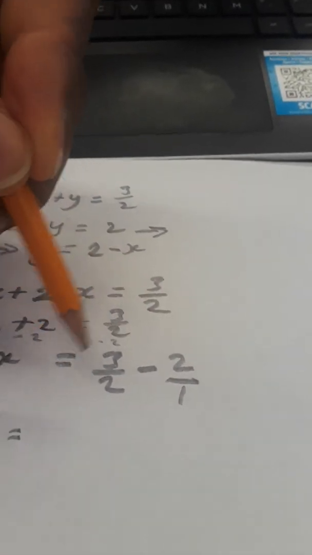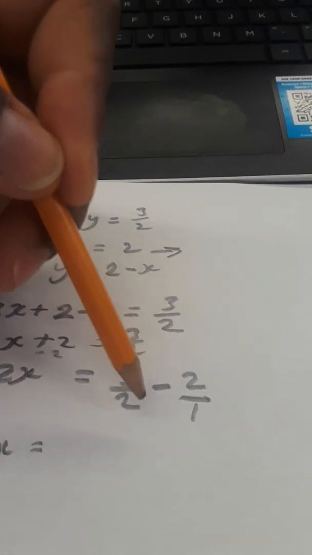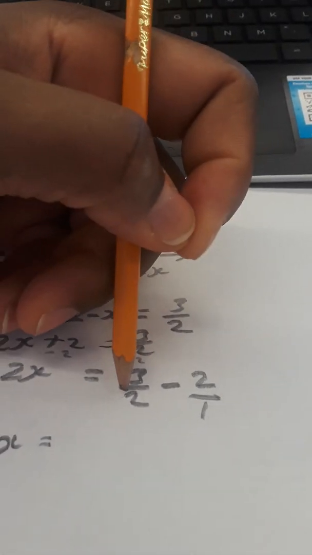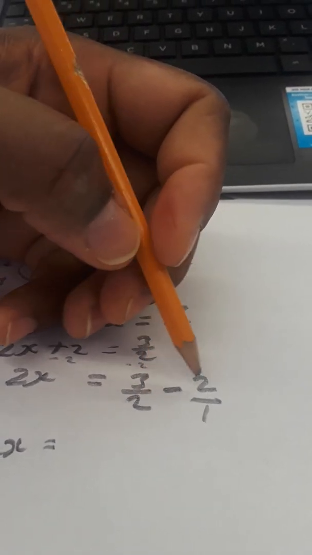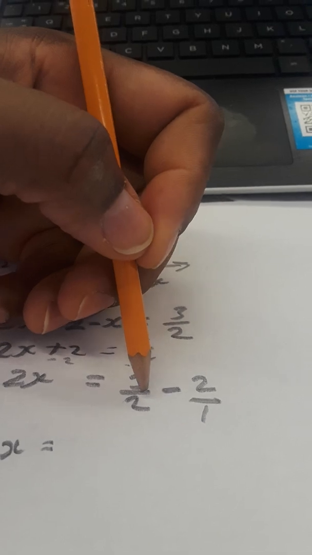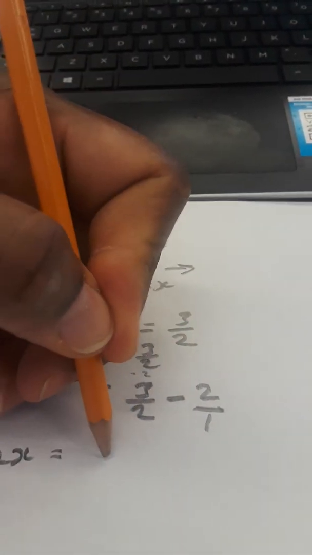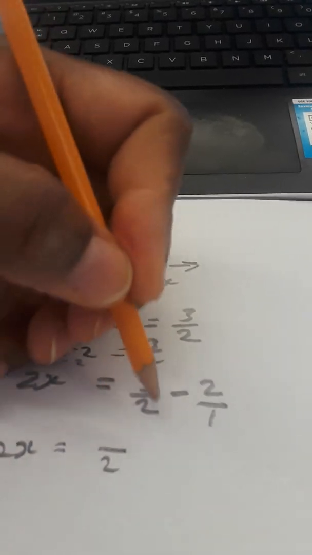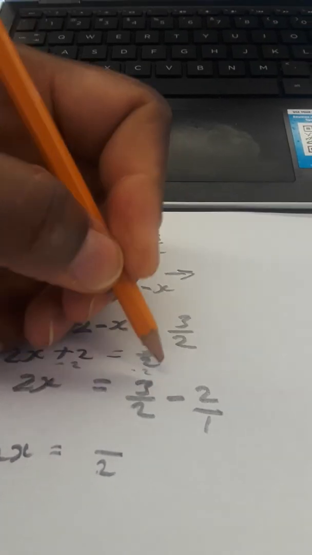Remember, in my first video, in order to add or subtract fractions, we must have the same denominator. So I want both of them to have a common denominator, lowest common denominator, or just a common denominator. So I'm going to multiply 2 times 1 is 2. So I know the common denominator is going to be 2. And how did I move from 2 to 2? Well, I multiplied 2 by 1.